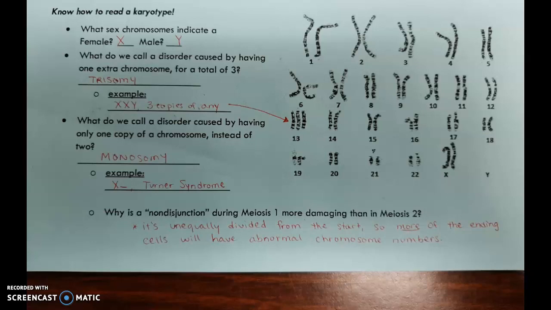A disorder when you have an extra chromosome, for a total of 3 of that chromosome type, we call that a trisomy. That prefix tri means 3. So there's an example right here on this karyotype of a female, 2 X chromosomes, with a trisomy of chromosome number 13. So this chromosome has an extra copy. There's lots of examples of this, including trisomy 21, commonly known as Down syndrome, or XXY, where you have 3 sex chromosomes, and that's called Klinefelter syndrome.